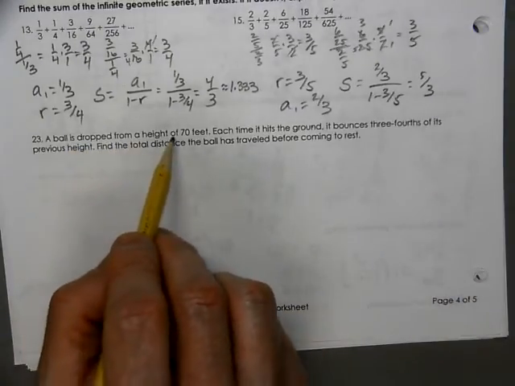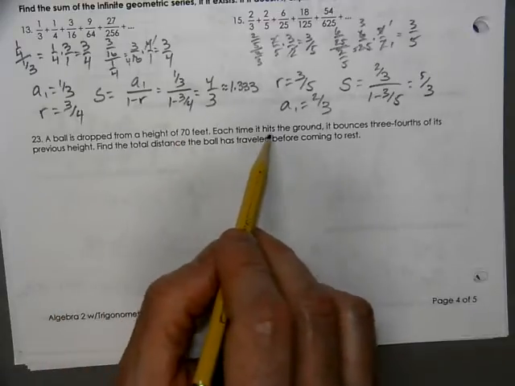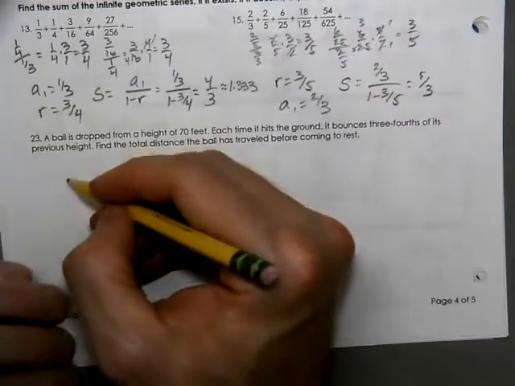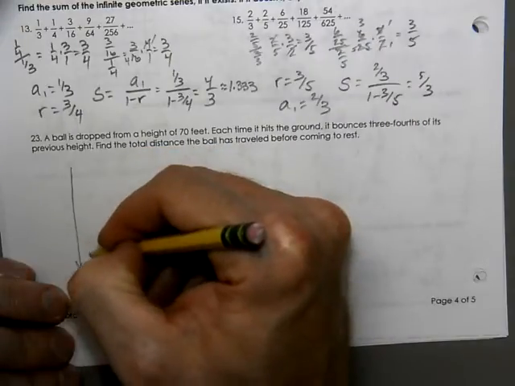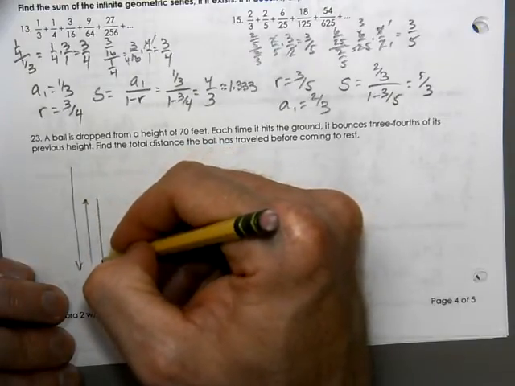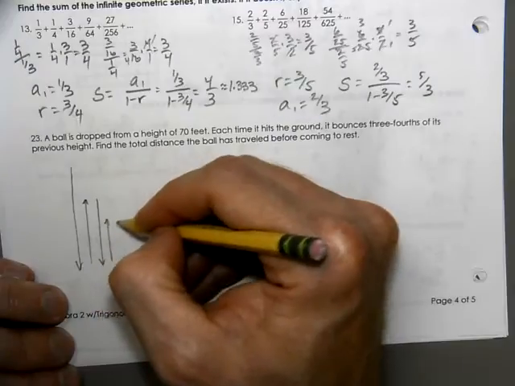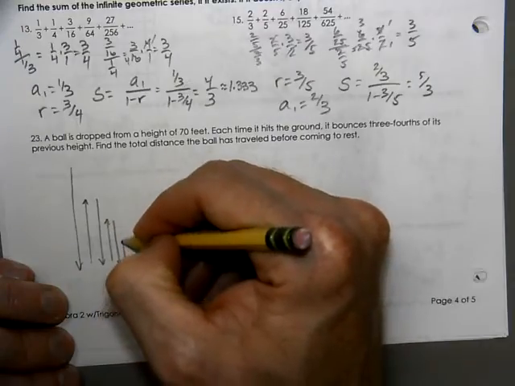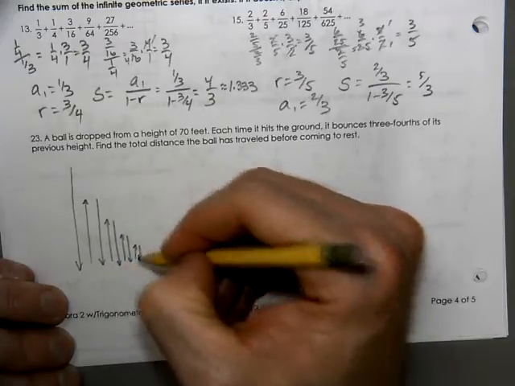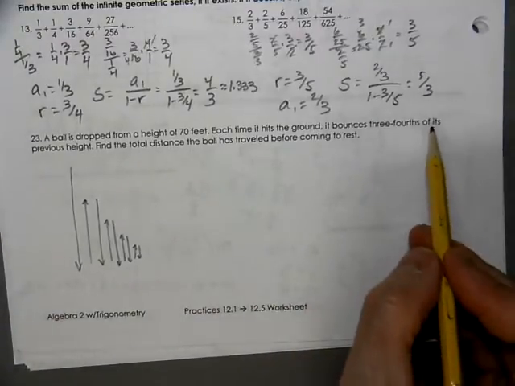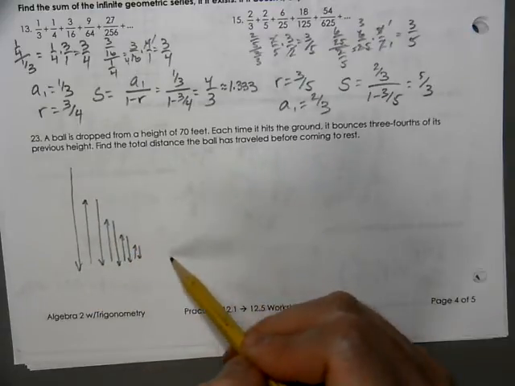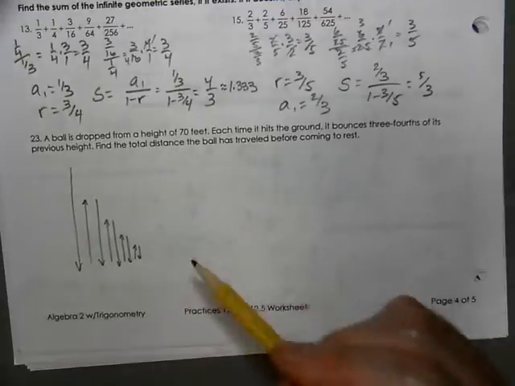Okay, a ball is dropped from a height of 70 feet. Each time it hits the ground, it bounces 3/4 of the previous height. So we're dropping a ball down. It's going to go up 3/4, come back down, go up 3/4, come back down. We're going to find the total distance that the ball travels. Theoretically, it would travel forever.